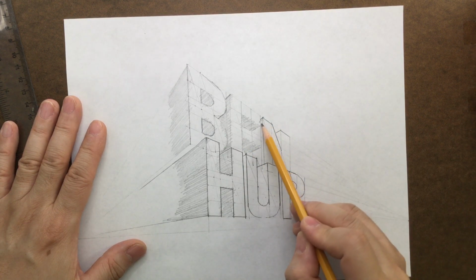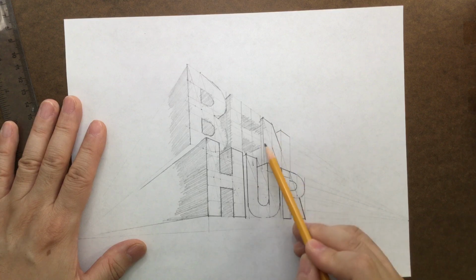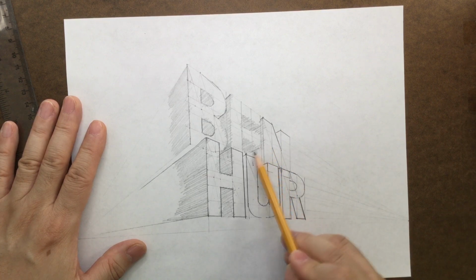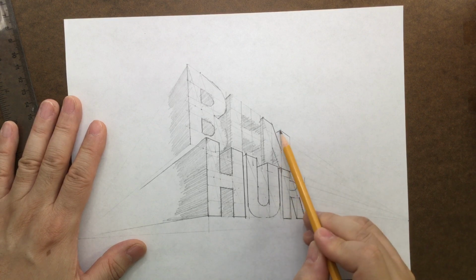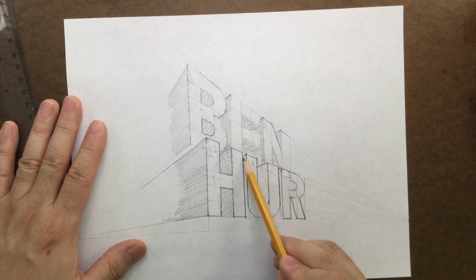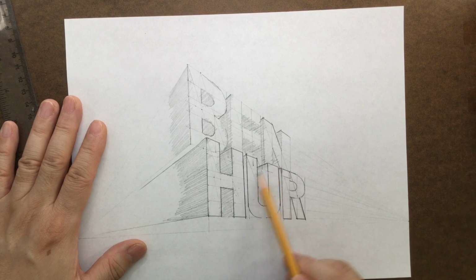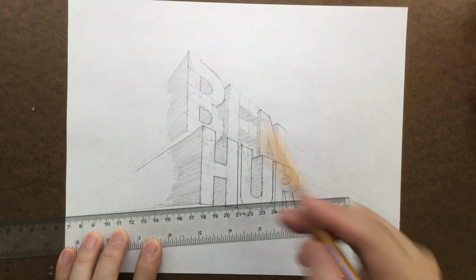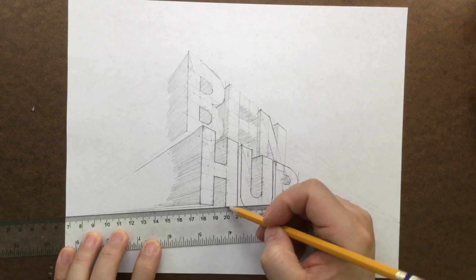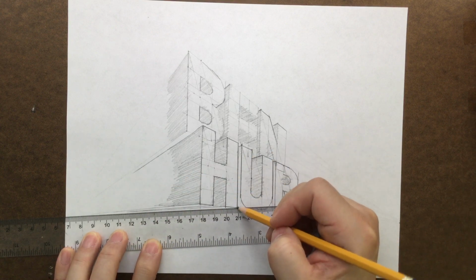So what I want to know is, do I have all the parts correctly applied? And okay, here's the inside of U, and here's the O. So now what I need is this. In original Ben-Hur's design, these are all blocked by other images.